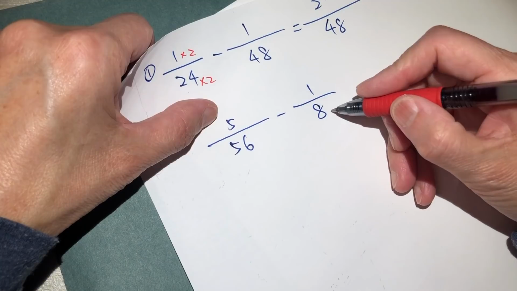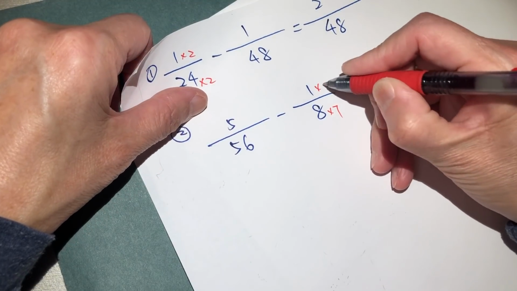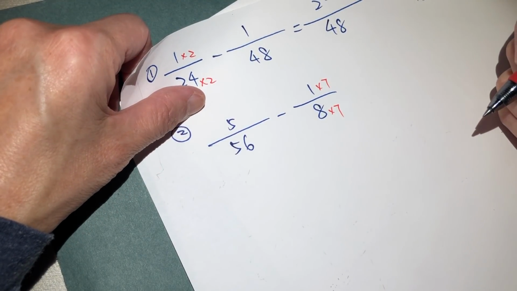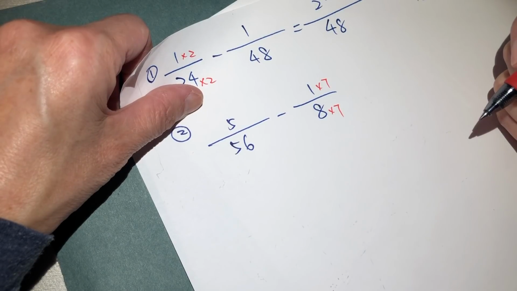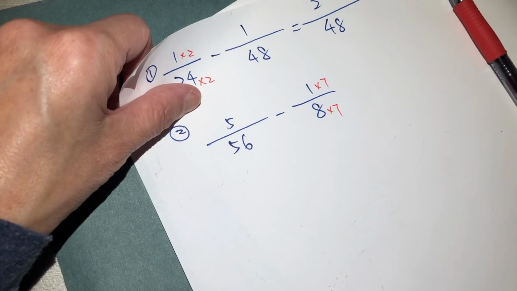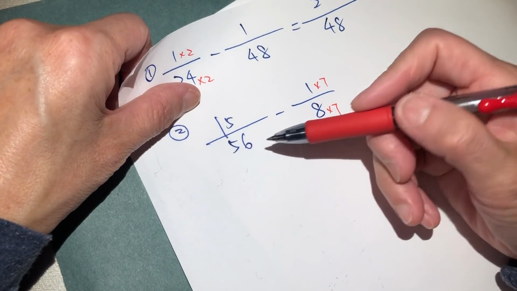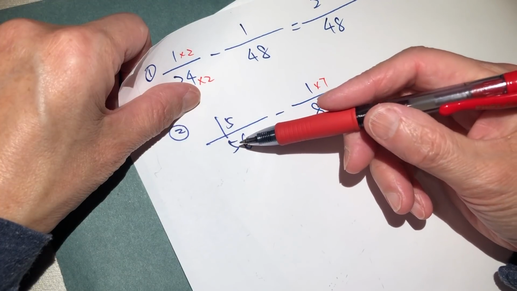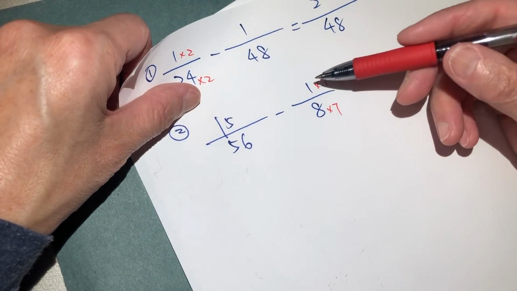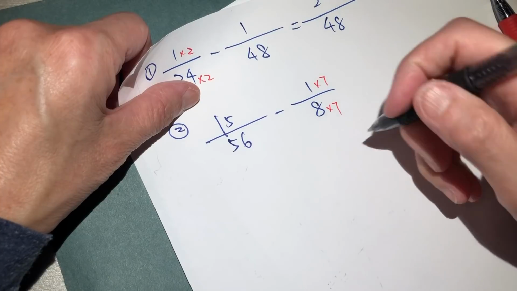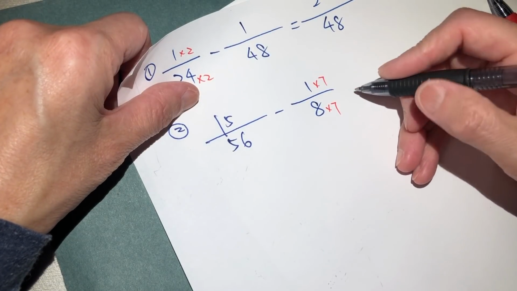So 8 times 7. This one we cannot do. How about 15 over 56 minus 1 over 8, times 7?